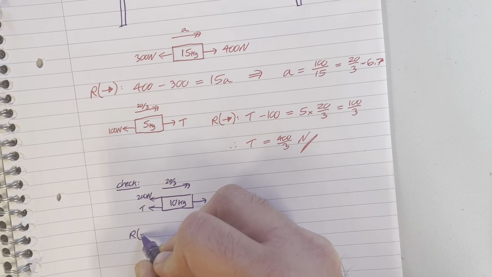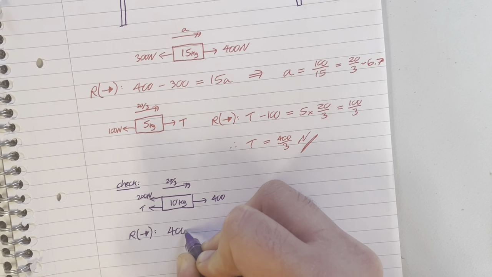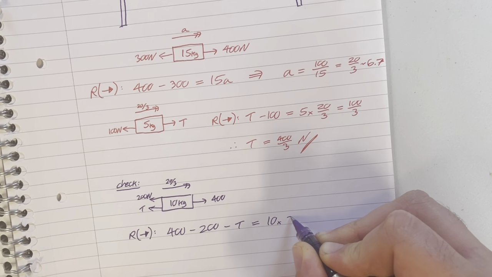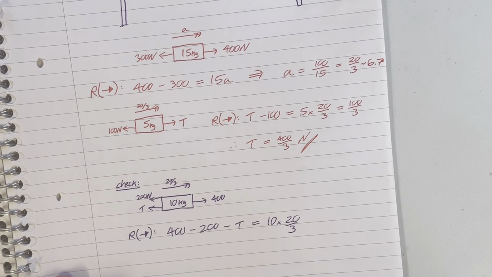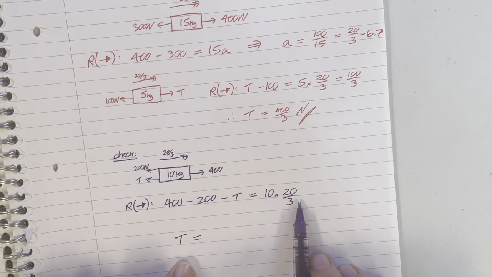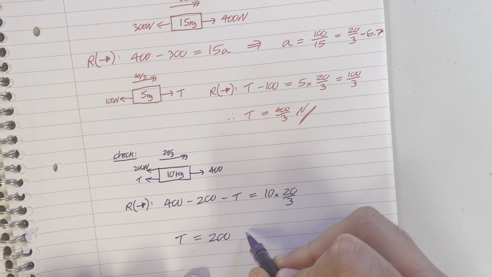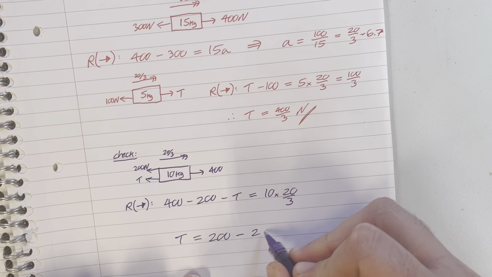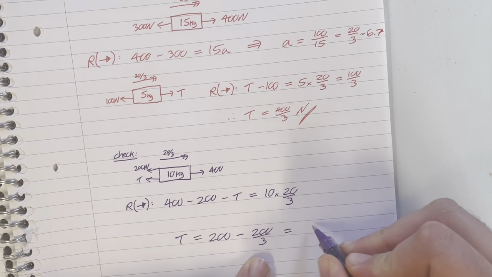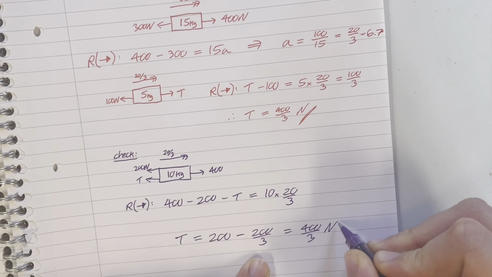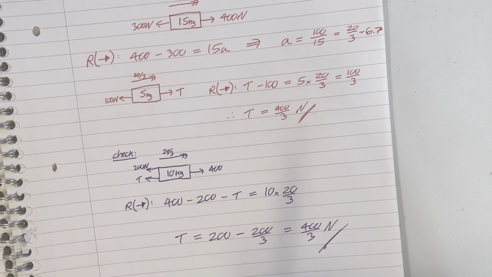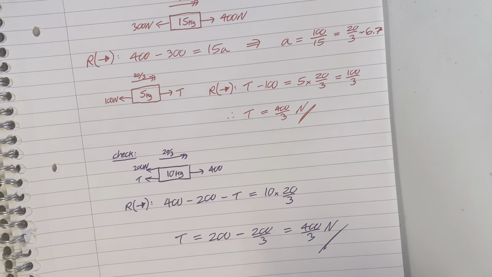So resolving to the right, I will get 400 minus 200 minus t equals the mass times the acceleration. So I get then that t, bring that across to this side, 400 minus 200 is 200, minus 200 thirds, well that's 600 thirds, minus 200 thirds is 400 thirds, which is exactly what I got here. So because that agrees, you can be rest assured that you have got full marks on that question.